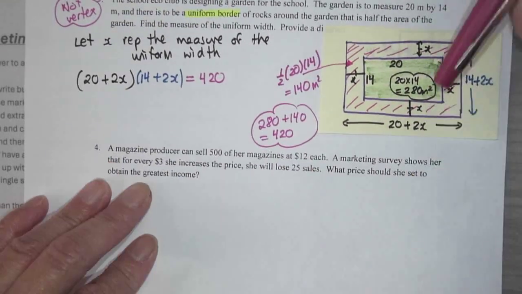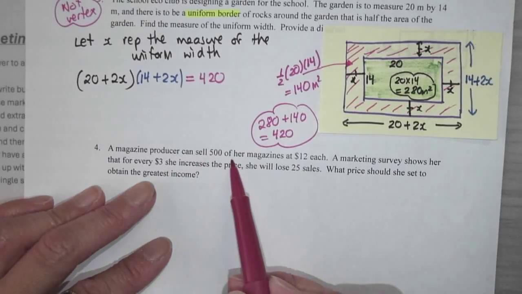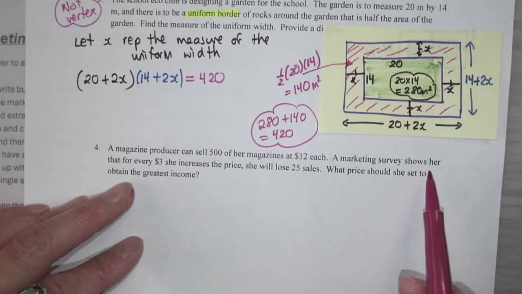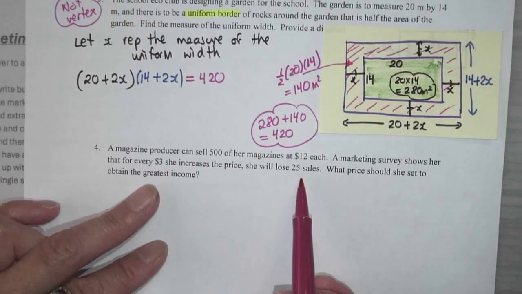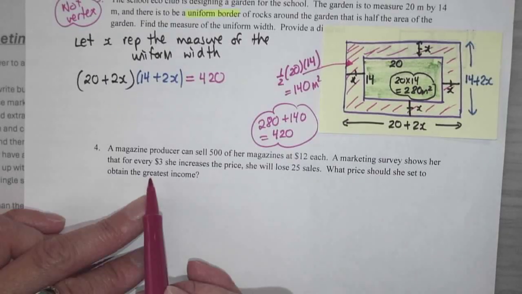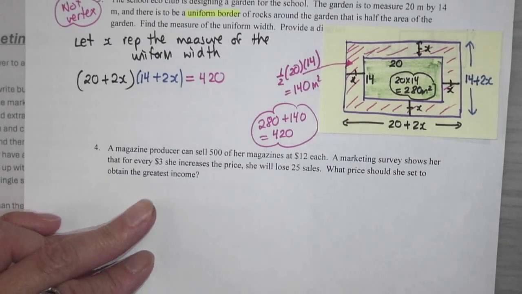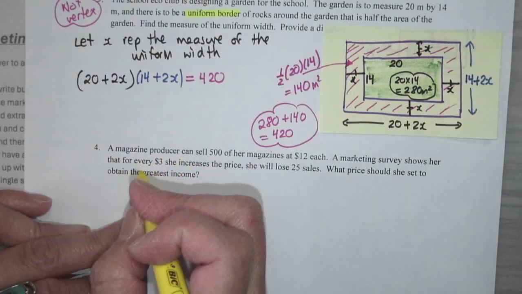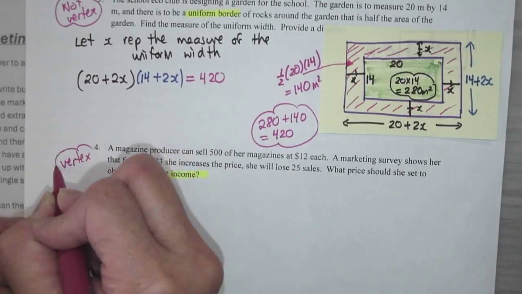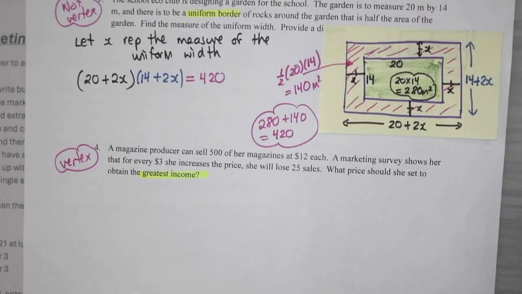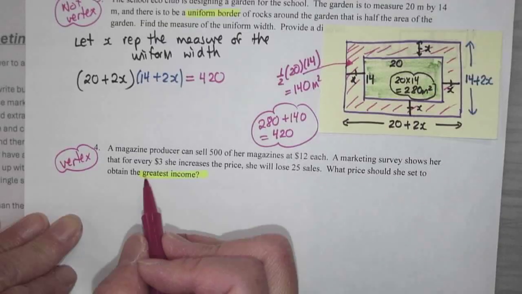Okay? All right, so let's set up another one. So look at the next one. We're going to say, okay, a magazine producer can sell 500 of her magazines at $12 each. A marketing survey shows that for every $3 she increases in price, she'll lose 25 sales. What price should she set to obtain greatest income? Greatest income is telling me that this is a max-min question, right? So this is a vertex question, so vertex. So when I solve this, I'll do vertex X, or the midpoint of the vertex, that sort of thing. So greatest income. So we need that.